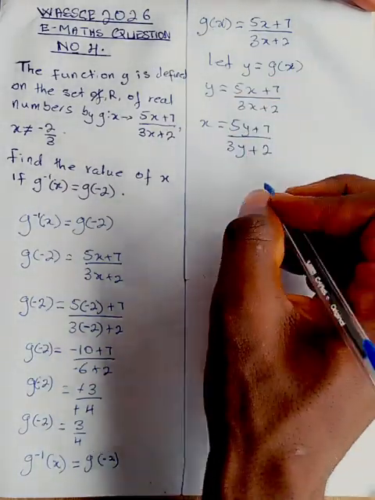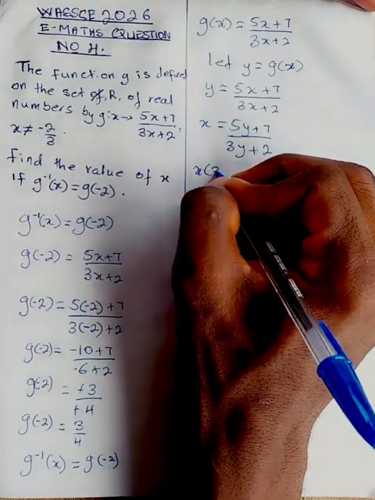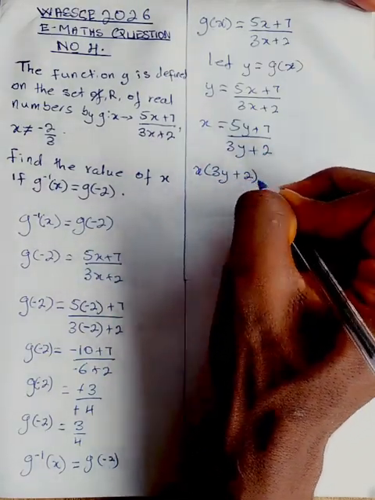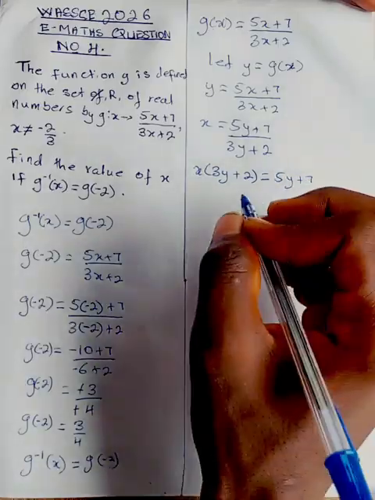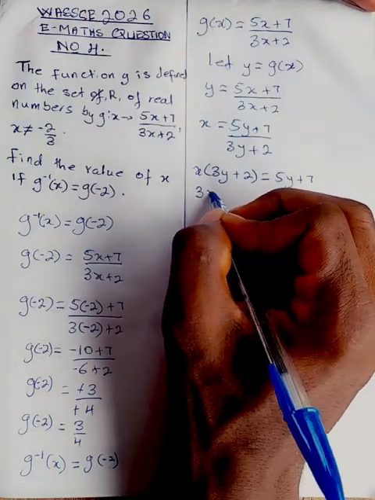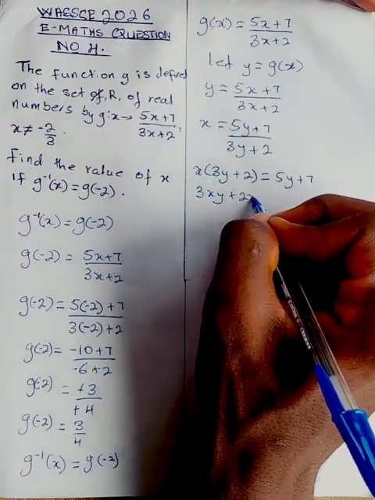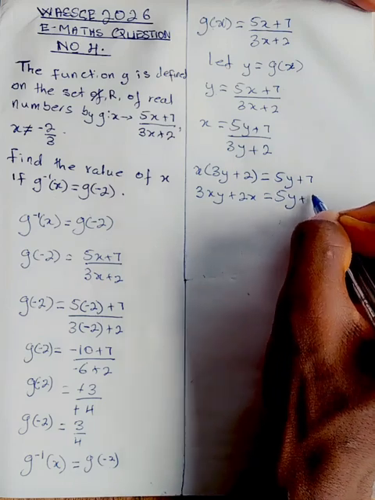Now, you cross multiply at this stage. Then you have s into bracket 3y plus 2 equal to 5y plus 7. Expanding the bracket, you have 3sy plus 2s equal to 5y plus 7.